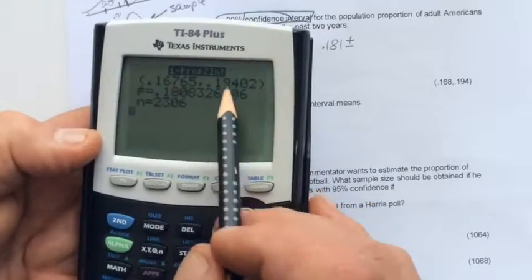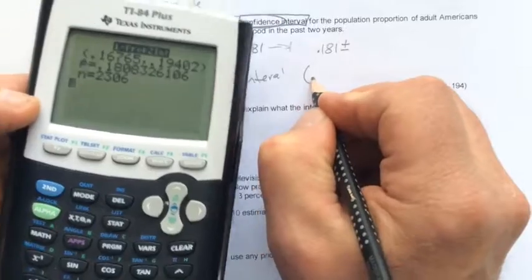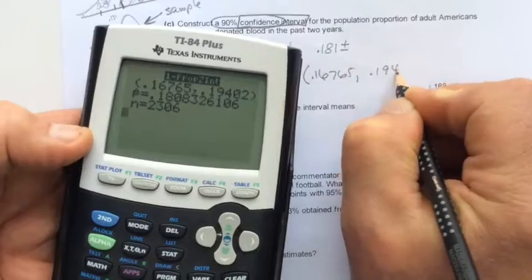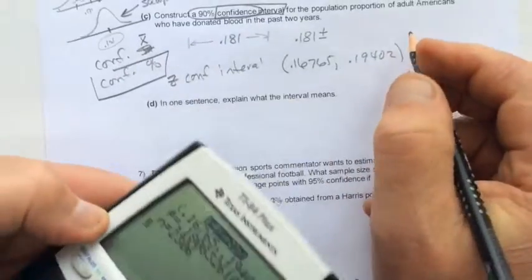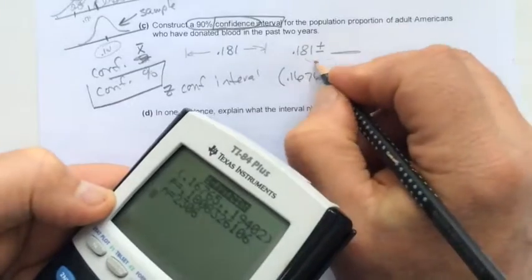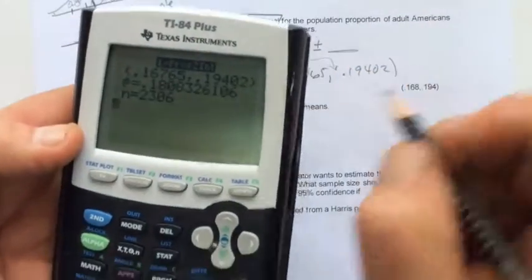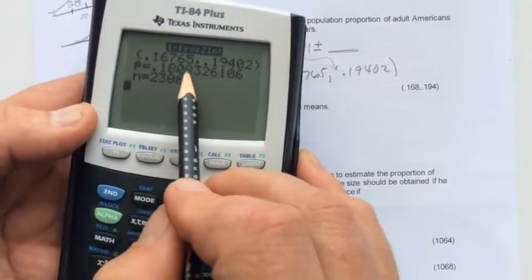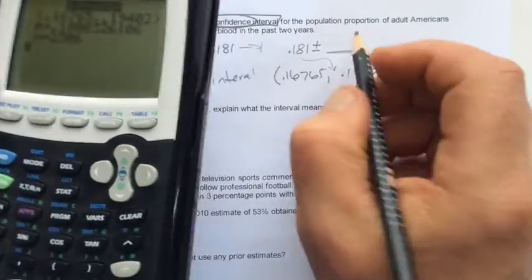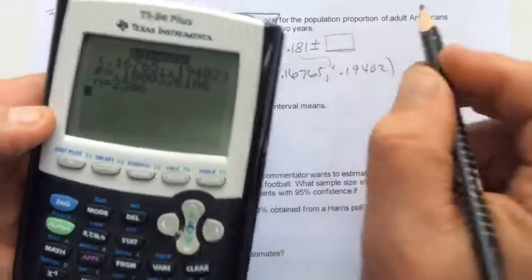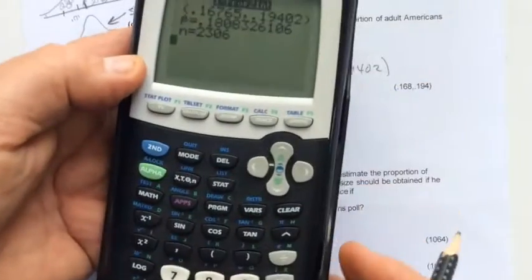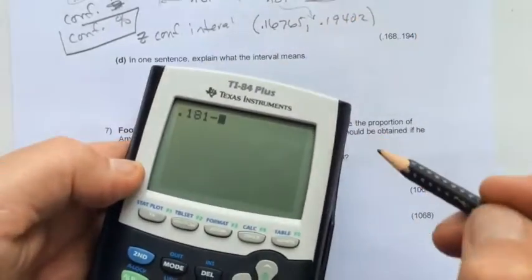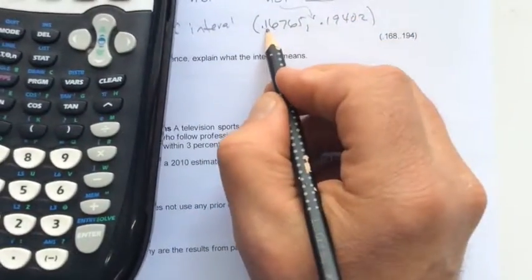Okay, there it is. See, that's the low and that's the high. So our confidence interval goes down to 0.16765 and up to 0.19402. Now, what that plus and minus number is, see, this 0.181 is right in the middle of that. See, they gave it to us. There's the 0.181. That's the 417 divided by 2306. That's right in the middle. If we want to know what this margin of error was, we can just take the 0.181 and subtract the low end, 0.1676, let's say. Let's say that's 0.168.